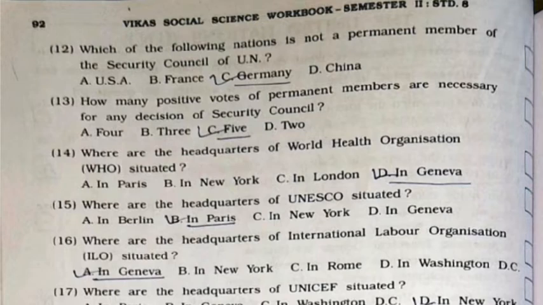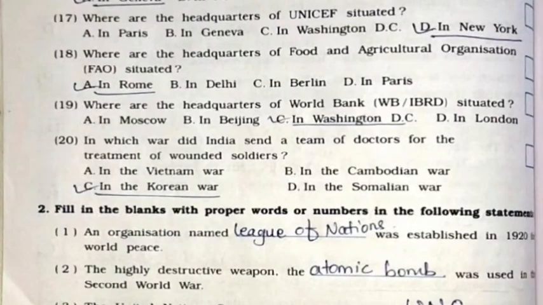15th, where are the headquarters of UNESCO situated? It's option number B, in Paris. 16th, where are the headquarters of International Labour Organization, that is ILO, situated? It's option number A, in Geneva. 17th, where are the headquarters of UNICEF situated? It's option number D, in New York.